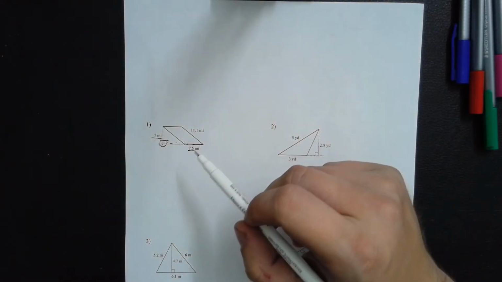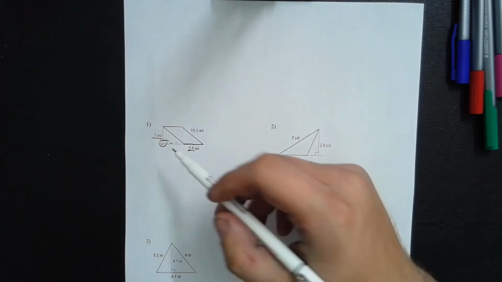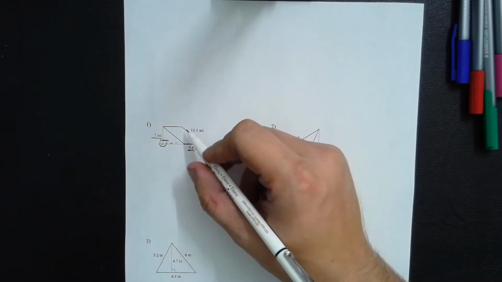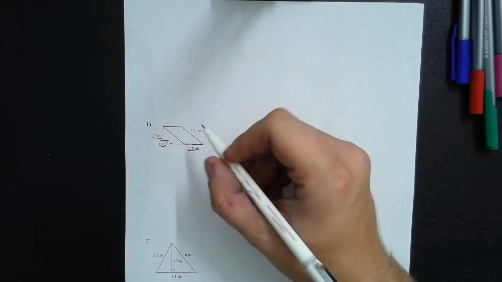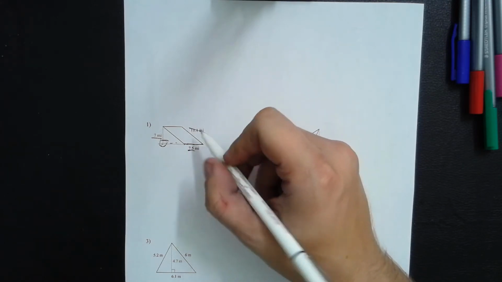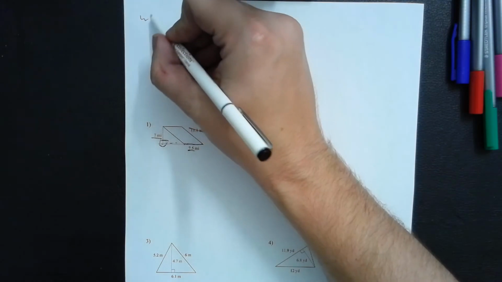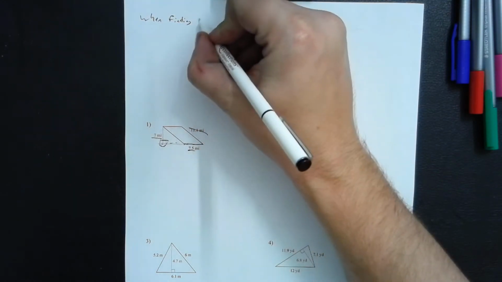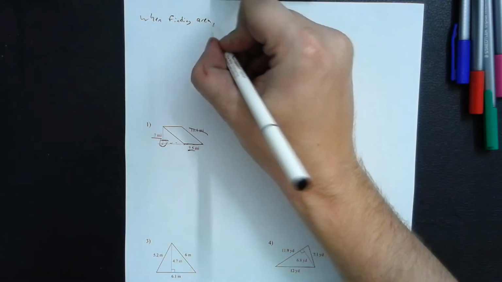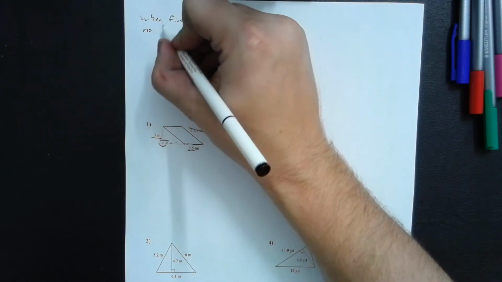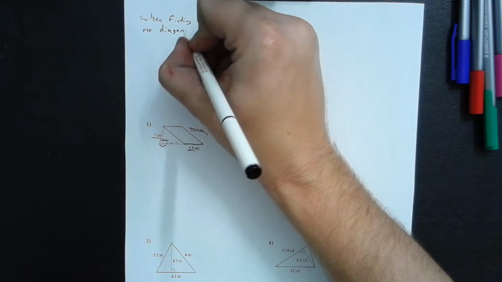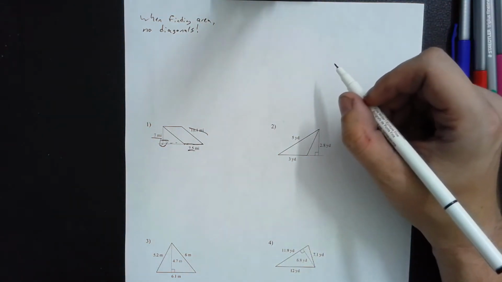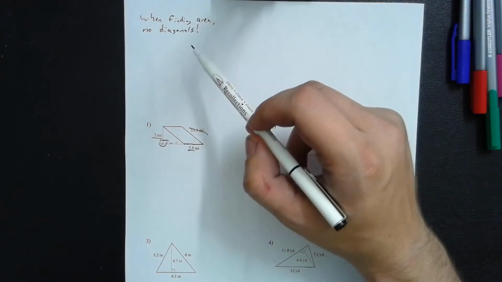So, when we are doing this, sorry about that long pause, I don't know if I'll remember to edit that out, but this 11.1 is diagonal, and that's bad. We can't use diagonals. So, when finding area, no diagonals allowed. That's it. When finding area, no diagonals, but that has a little bit of a catch to it.